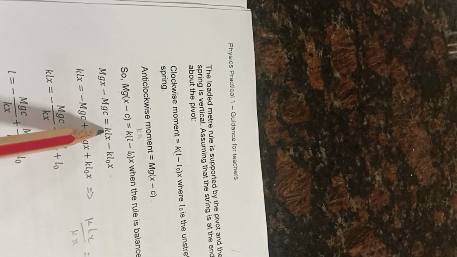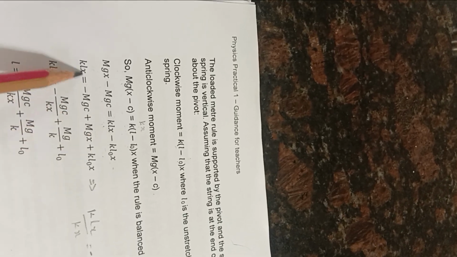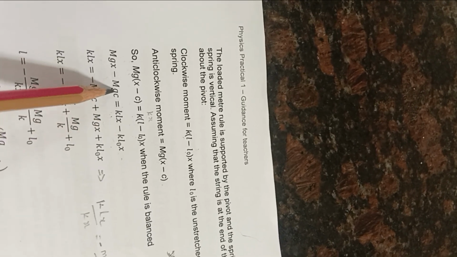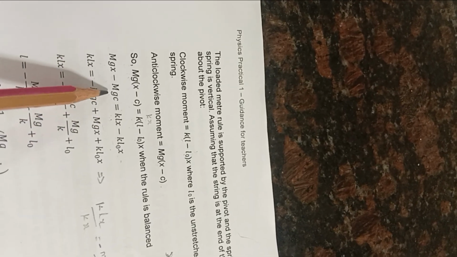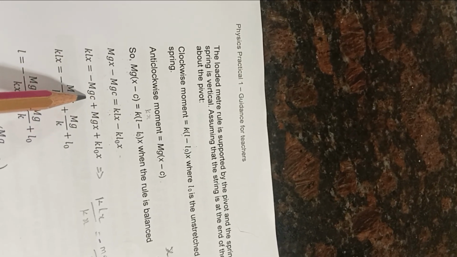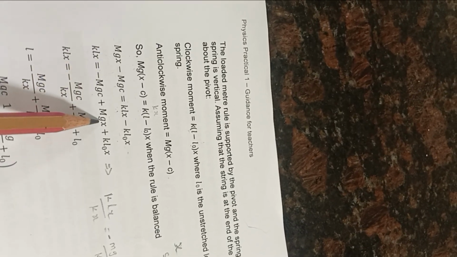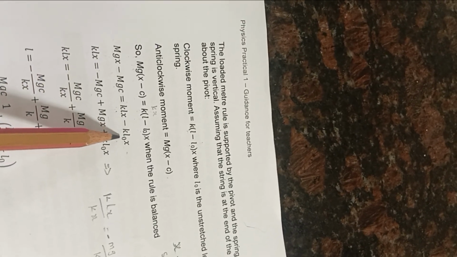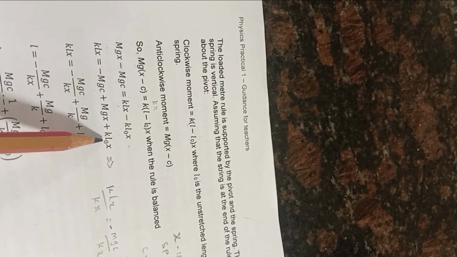We want to find the stretched length, so L we want to take. So that is why kLx equal to minus mgc. They are written likewise. Next one, mgx. Here minus is there. The minus, if it goes this side, it is a plus. So plus kL naught x.